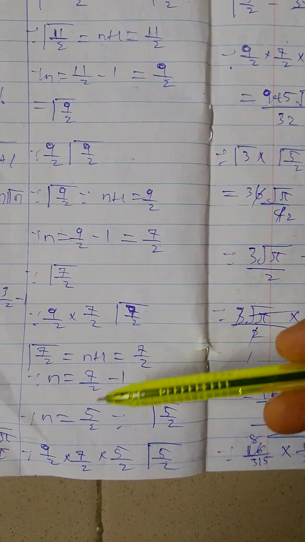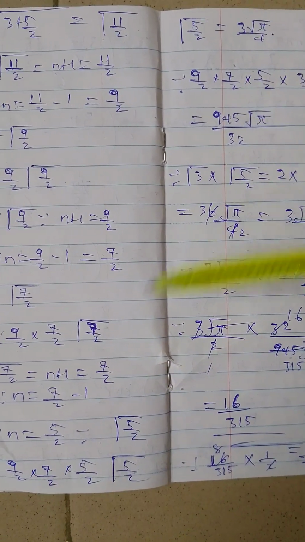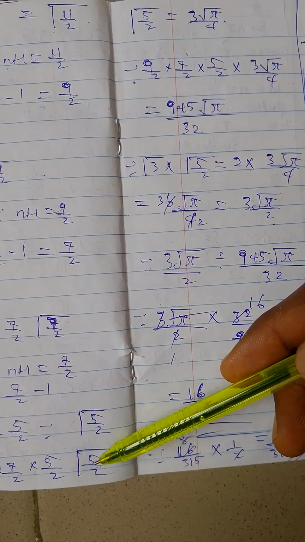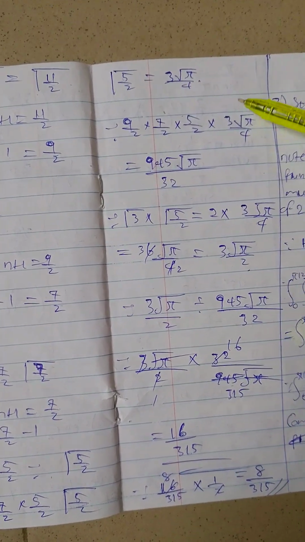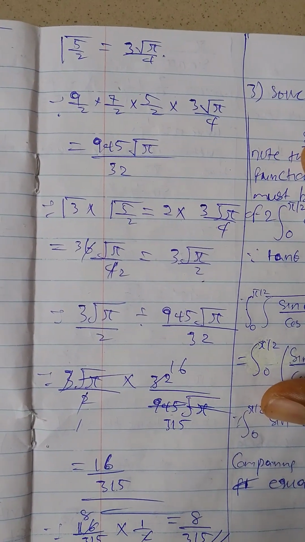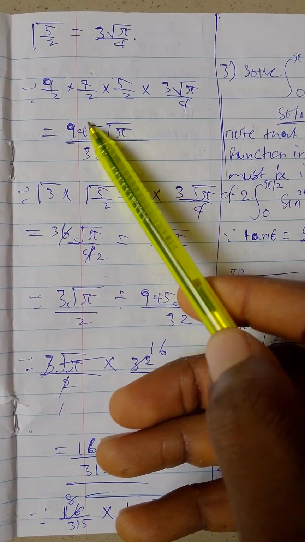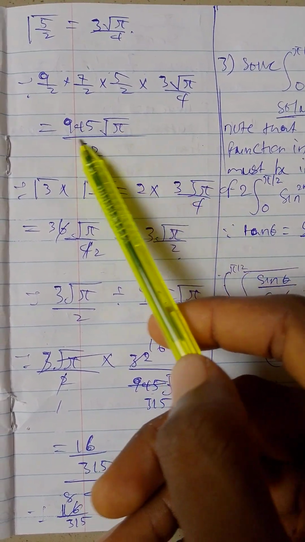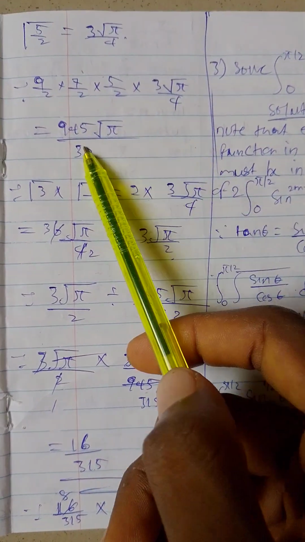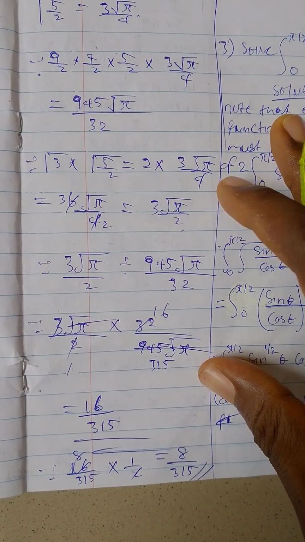Now therefore let's multiply this. That becomes 9 over 2 times 7 over 2 times 5 over 2 times gamma 5 over 2, which is 3 square root of pi over 4. If you multiply everything here, 9 times 7 times 5 times 3 will give you 945 square root of pi all over 2 times 2 times 2 times 2 will give you 32. Now therefore what's next?